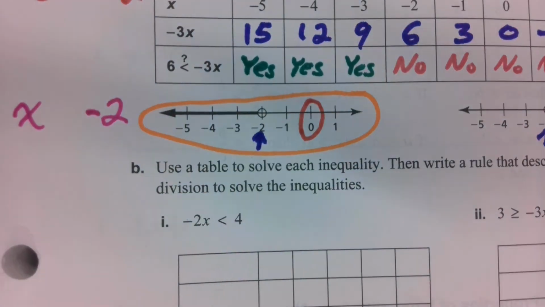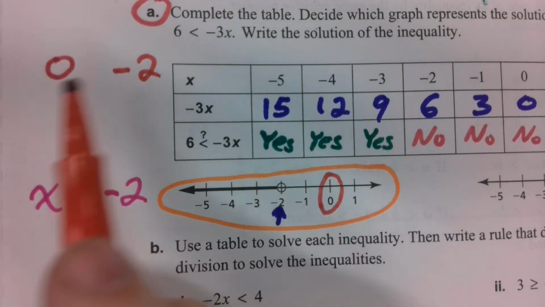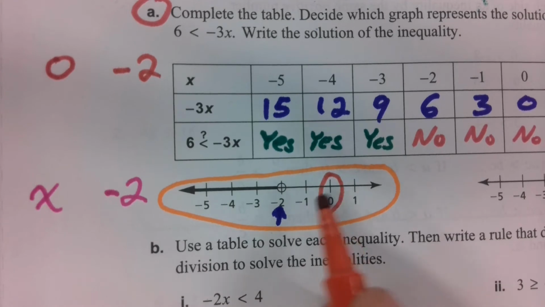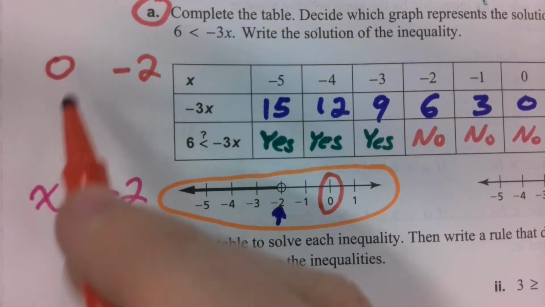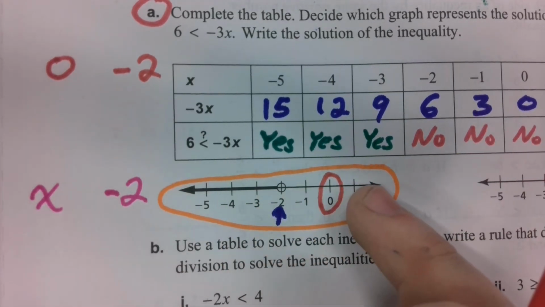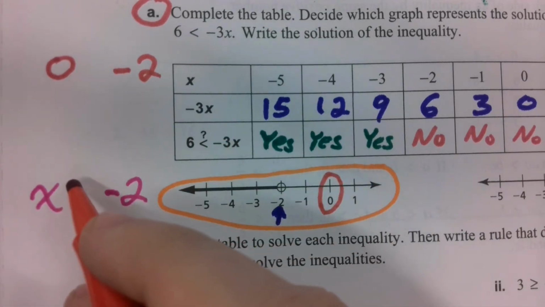If we're comparing 0 and negative 2, well, 0 is less than negative 2, right? But here's the catch. 0 isn't on our number line. So we wouldn't want to write down 0 is less than negative 2. That would mean our graph has to go through this way. So instead, we go the opposite direction of what it should be.